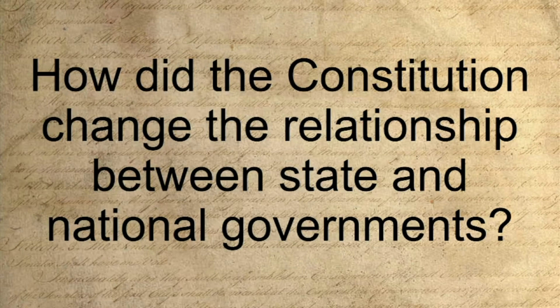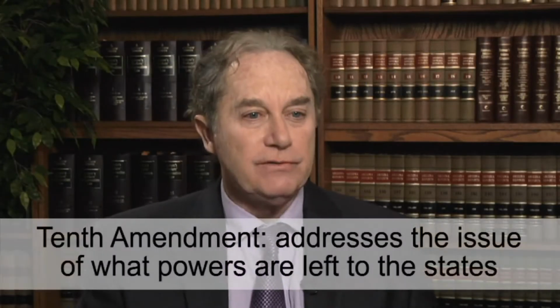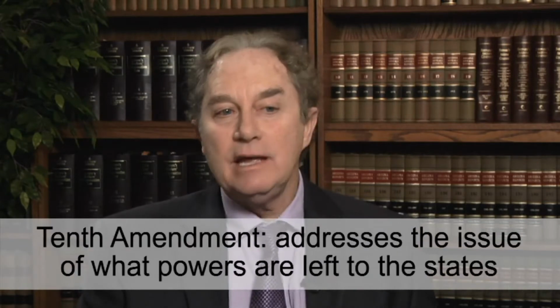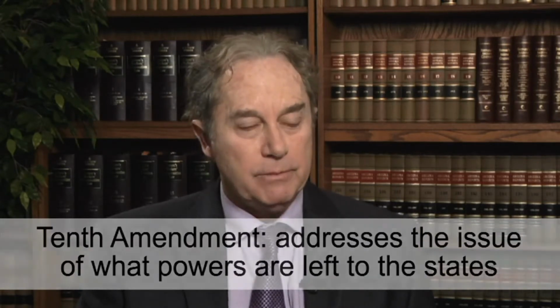How then did the Constitution change the status and relationship of state governments to the national government? For example, what are the implications of the 9th and 10th Amendment? Taking into account the 10th Amendment, first of all, the Supreme Court has said the 10th Amendment states but a truism. Those powers not granted by the Constitution to the national government nor prohibited by it are left to the states, reserved to the states, leading people to wonder, well, what exactly are state powers?